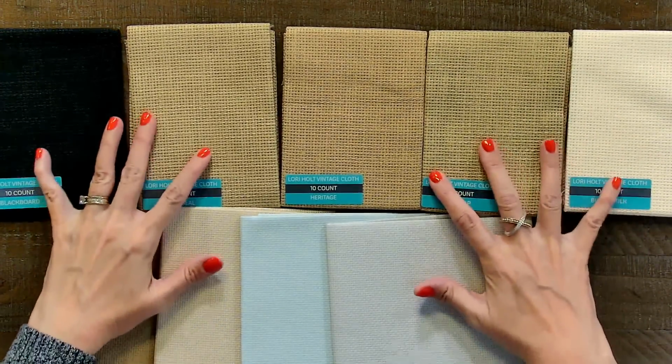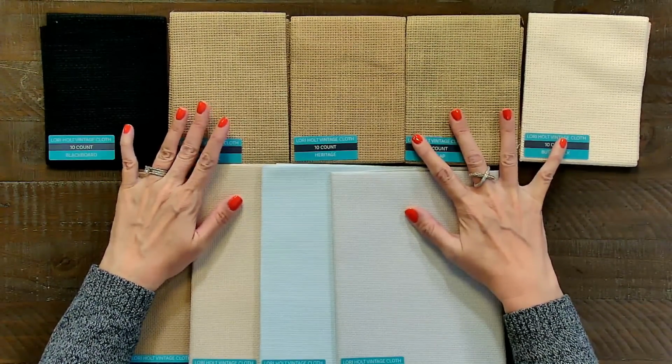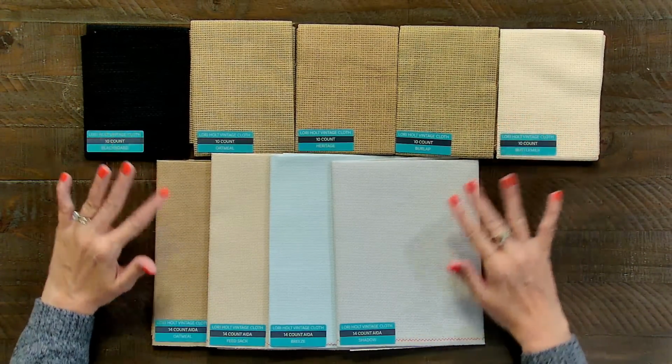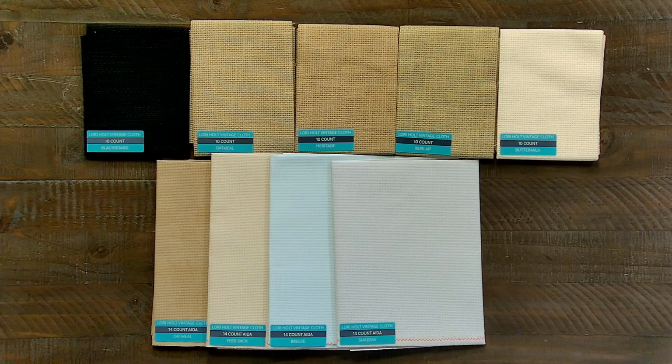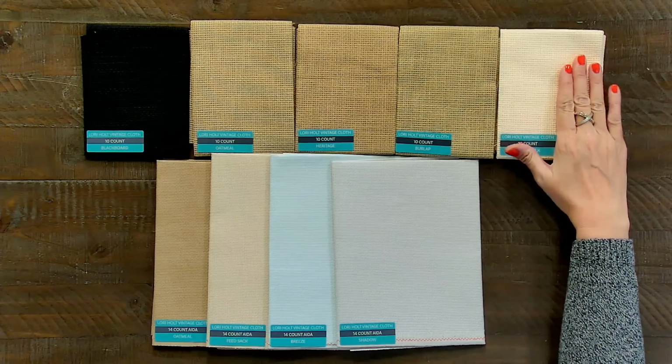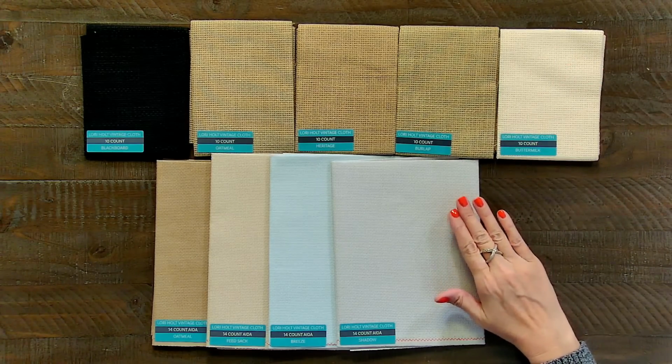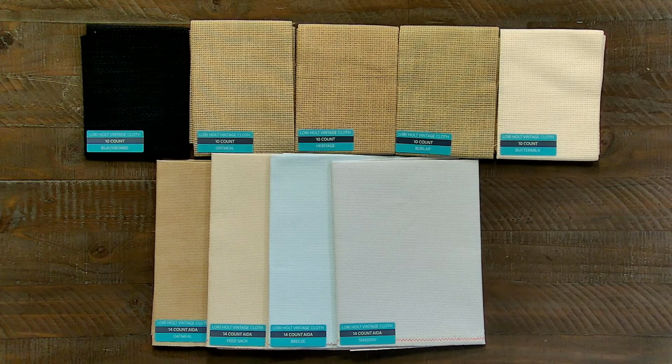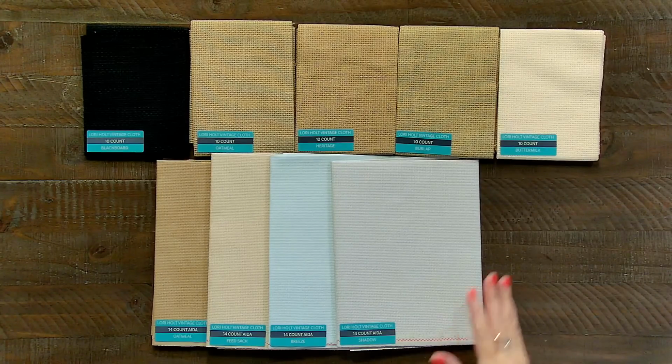And she has 10 count and 14 count. So Lori hand selects her colors, based on her vintage style. The fabric is manufactured by Zweigart, so it is the same quality you saw in the cloth before, and you can tell because it has the orange line. But in Aida, Lori has 10 count and 14 count. And it's a limited colorway, but it is a very solid, good colorway, and it's got really good colors to pick from.